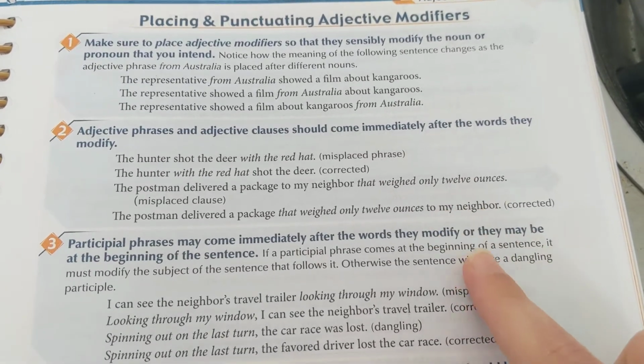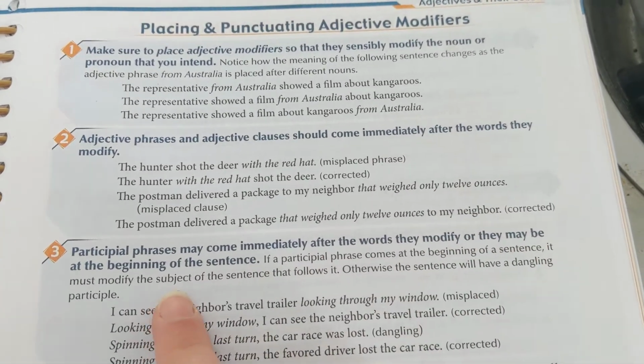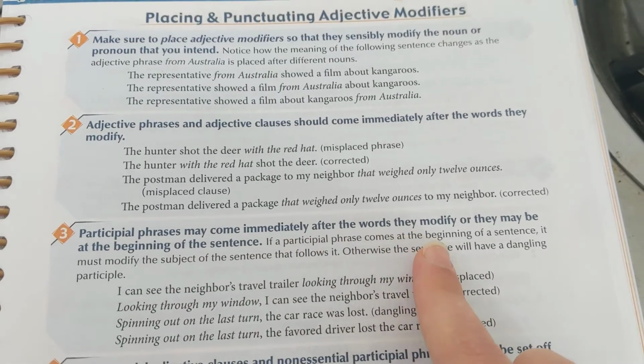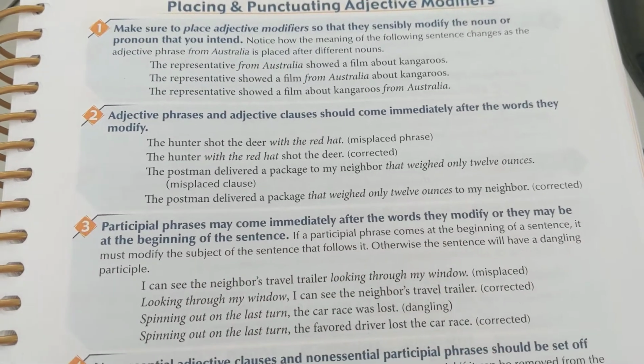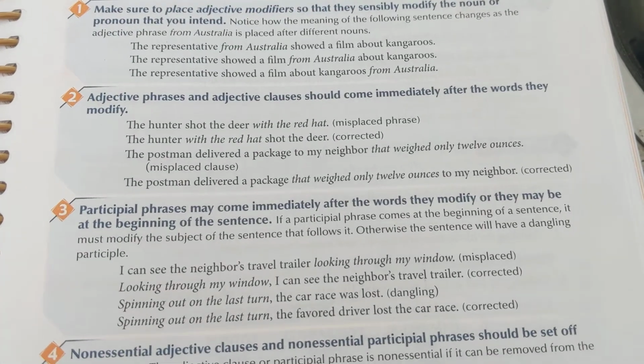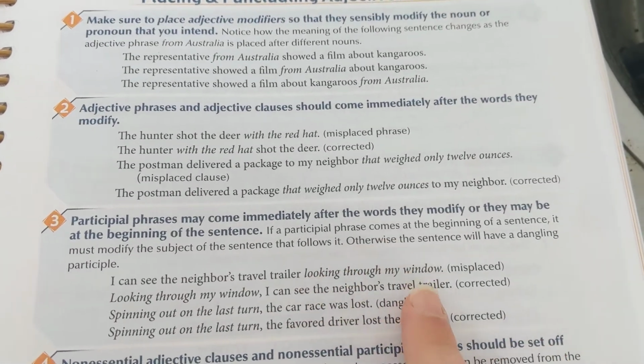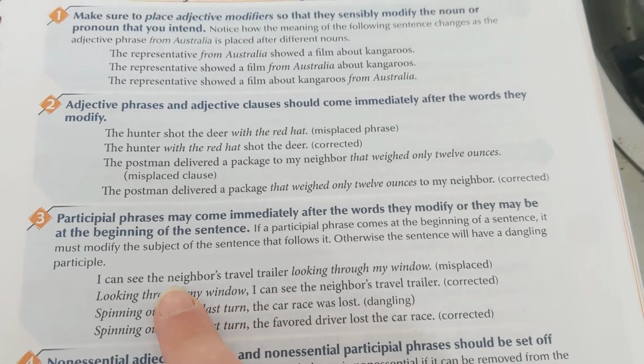But these phrases, these verbs that are acting as adjectives, come immediately after the words they describe, or, okay, circle that "or" right there, they may be at the beginning of the sentence. If it comes at the beginning of a sentence, it must describe the subject that follows it. Otherwise, we'll have what we call a dangling participle. I'll show you what that means in a few minutes. Let's look at this first example.